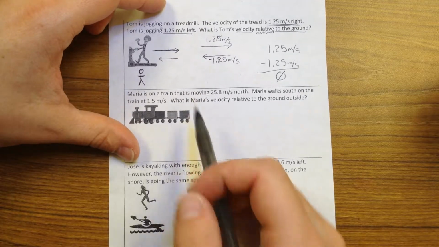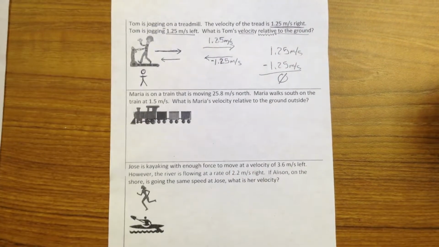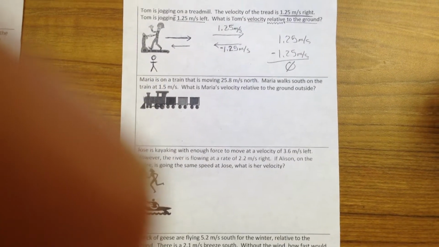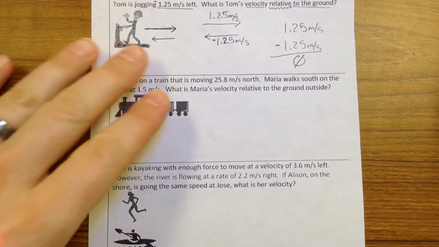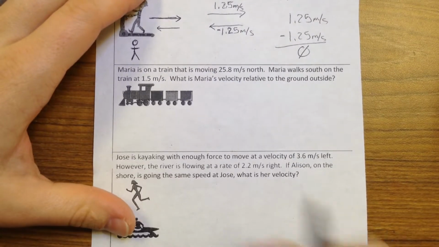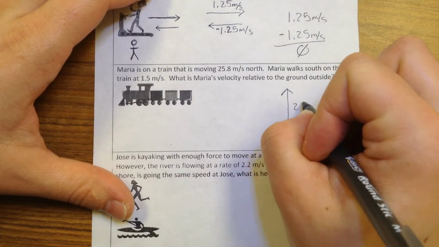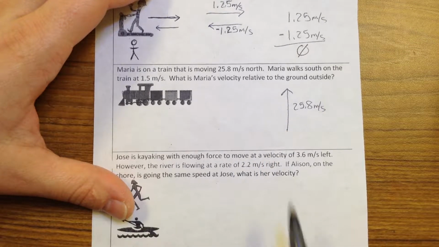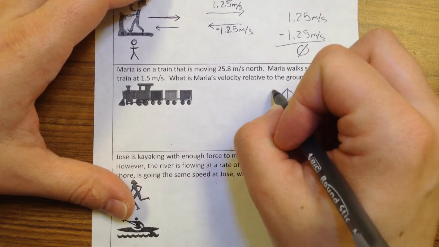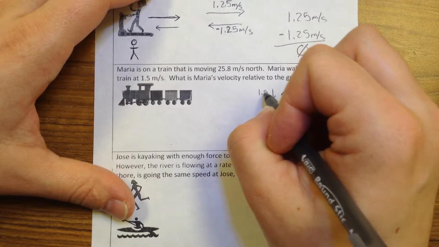Okay? Next example. Maria's on a train. The train is moving 25.8 meters per second north, and Maria walks south on the train at 1.5 meters per second. So, 25.8 meters per second going north. That's the train. Maria's on the train, and she's walking the opposite direction the train is moving, but only at a speed of 1.5.